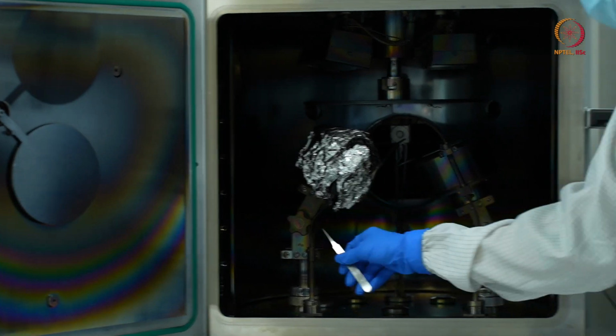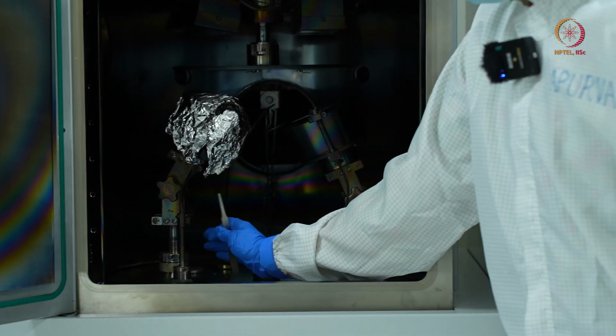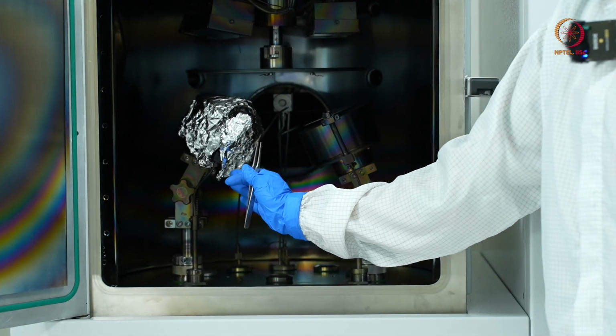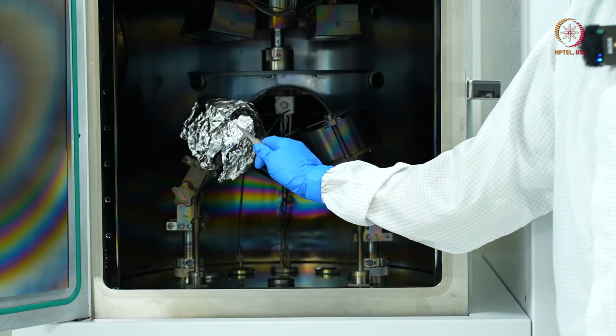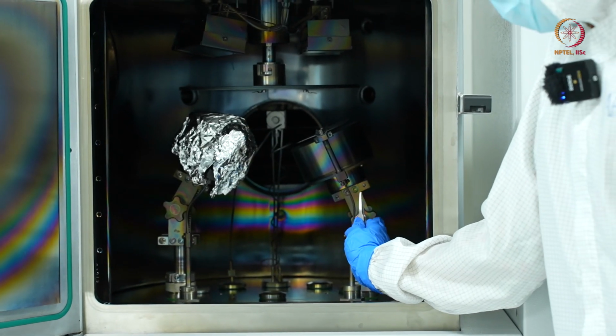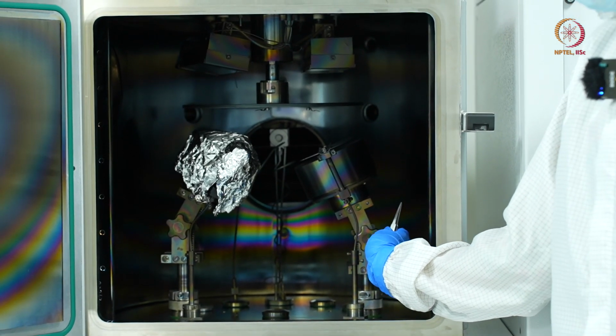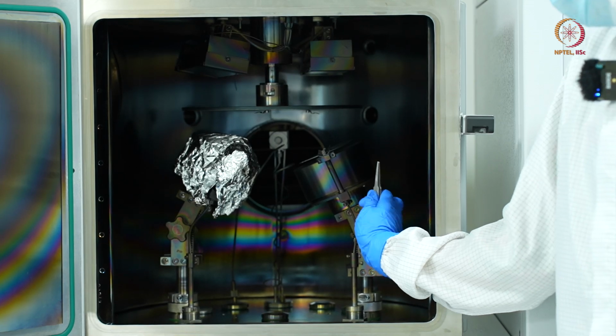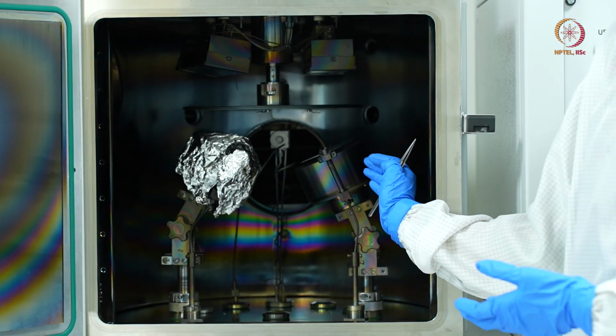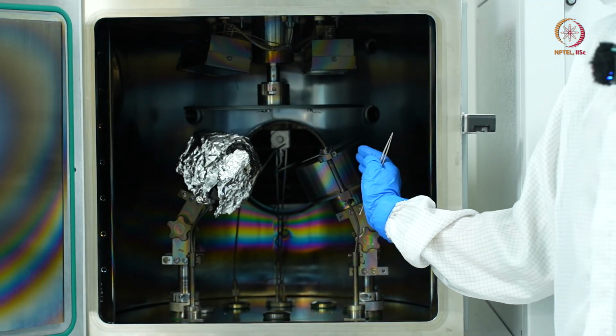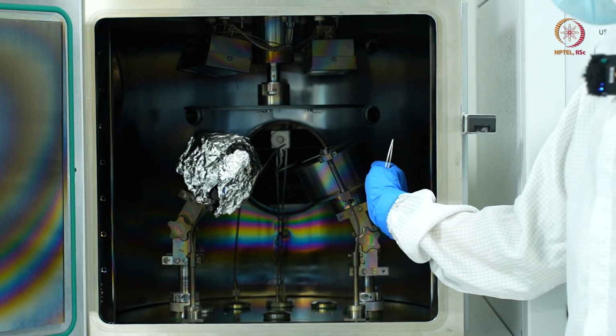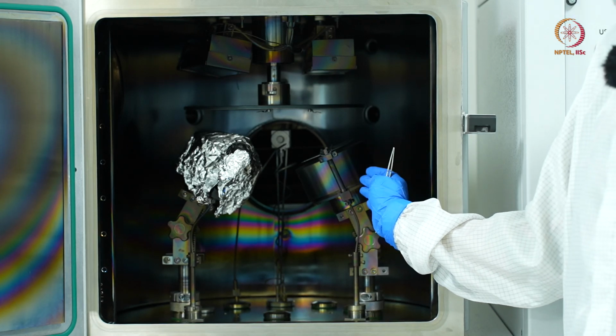So here there are two magnetrons. The left side magnetron is dedicated to RF sputtering, and the right side magnetron is dedicated to DC sputtering. In today's deposition, we'll be depositing tungsten using DC sputtering.